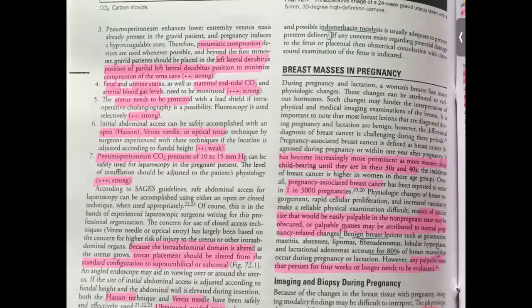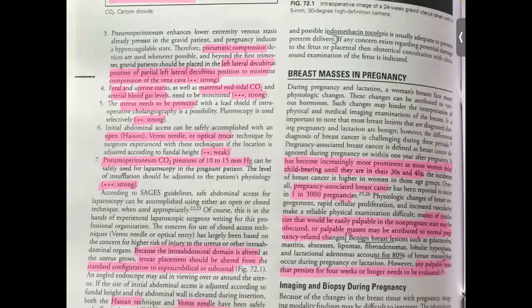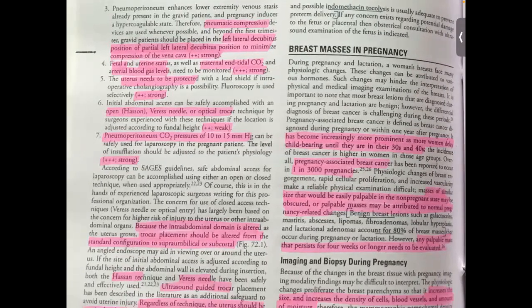So it is not high quality evidence, only low quality evidence, but we have to use pneumatic compression because of strong recommendation. So next is fetal and uterine stasis, as well as maternal end-tidal CO2 and arterial blood gas levels need to be monitored. So monitoring has a strong recommendation with moderate quality evidence. Next, the uterus needs to be protected with a lead shield during intraoperative cholangiography and fluoroscopy. So it is a strong recommendation, but only low quality evidence is there for protecting the uterus with a shield.